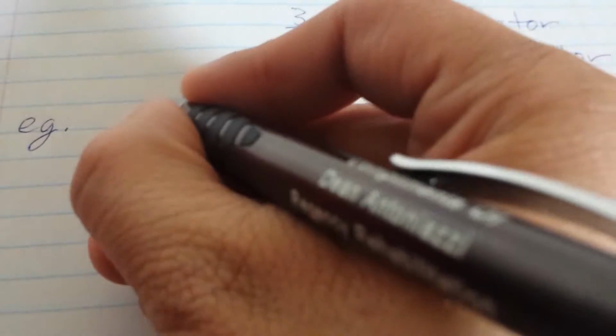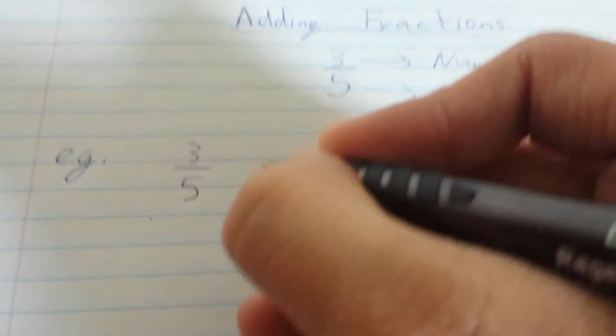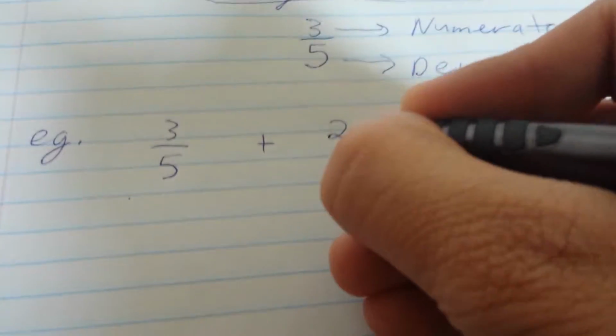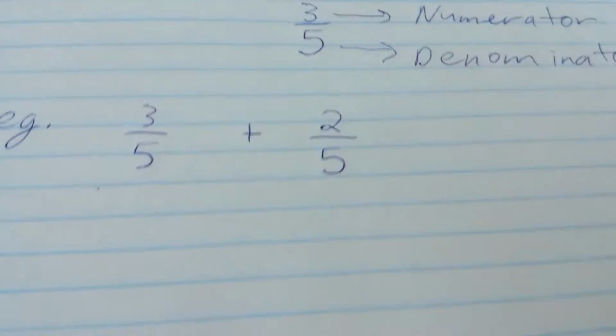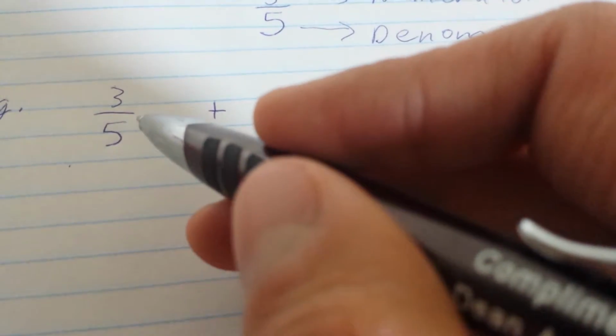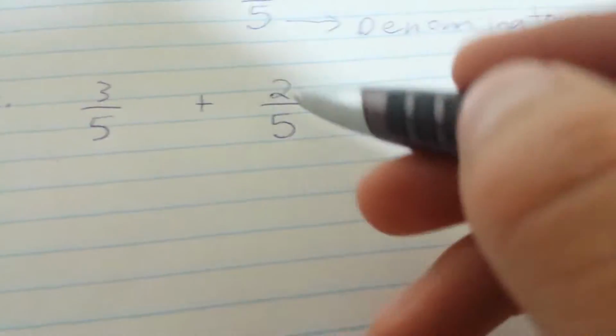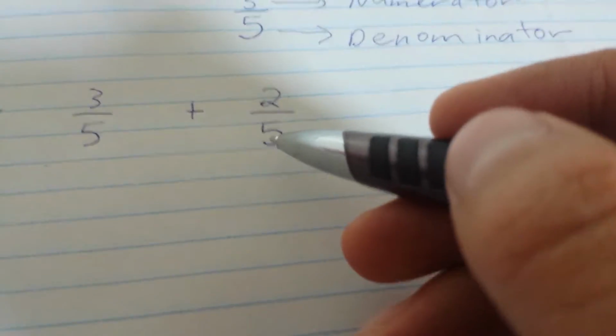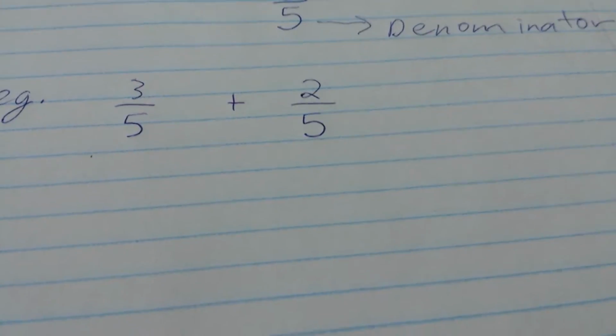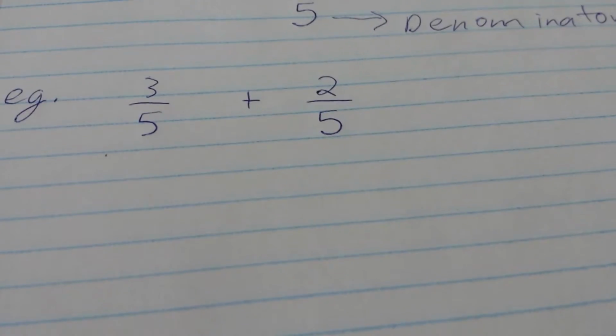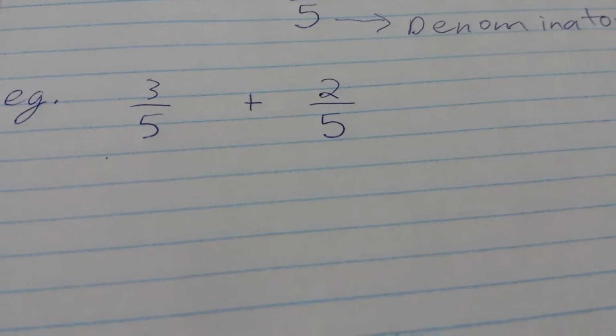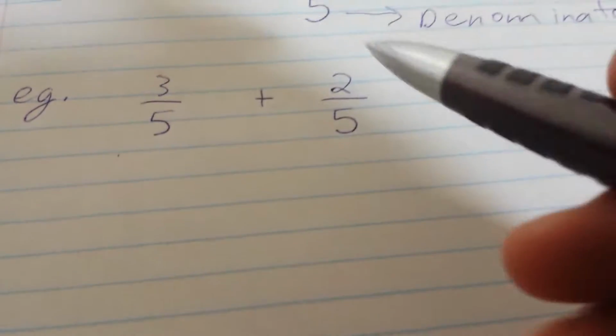Alright, we'll start off with this. So 3 over 5 plus 2 over 5. Okay, so you'll notice here in this case the denominator in this fraction, 3 over 5, is 5, and in 2 over 5 the denominator is also 5. So the denominator is common to both fractions. Alright, both fractions have a denominator of 5. Okay, and this one has a numerator of 3, this one has a numerator of 2.